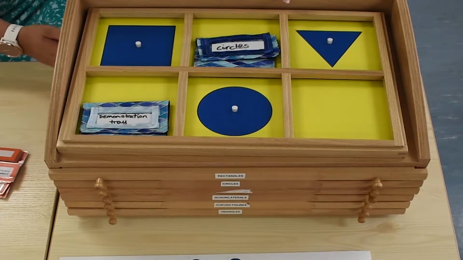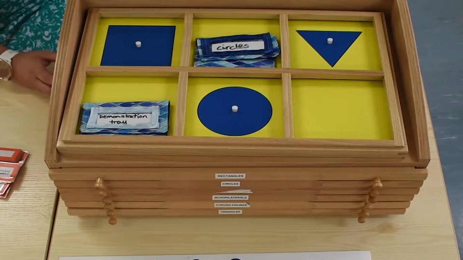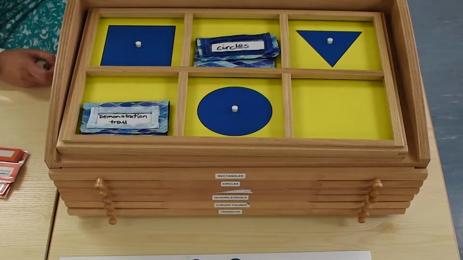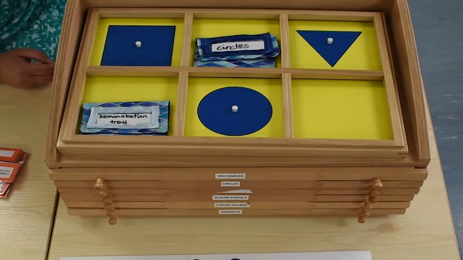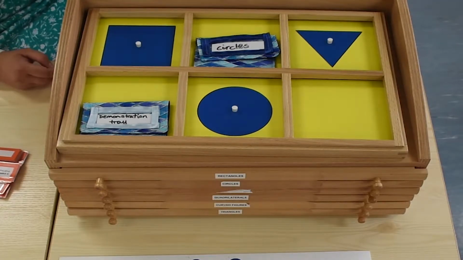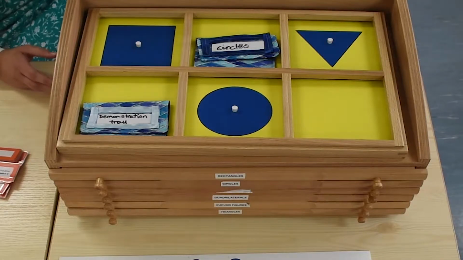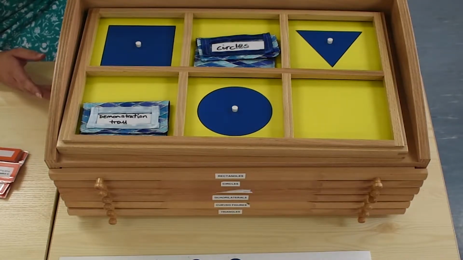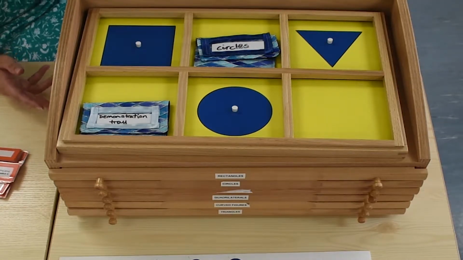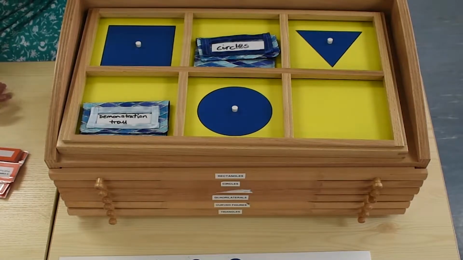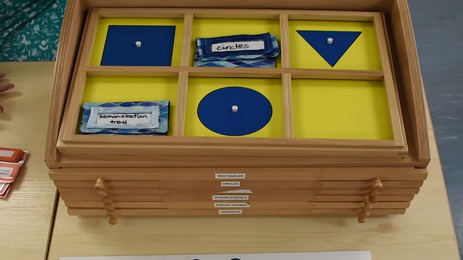The geometric cabinet is one of the most key materials for the study of geometry, particularly in the early years of the middle primary cycle. The children who have been in the junior primary classroom have seen this material before, and they've explored it in a sensorial manner. We are now looking more at the etymology behind the names of the shapes. We are looking at the properties of the shapes, how to quantify them, how to organise them.